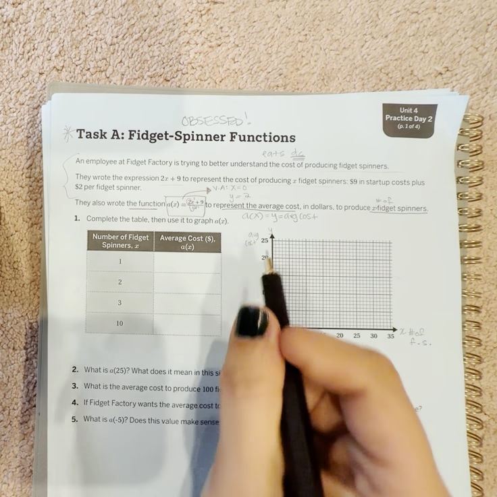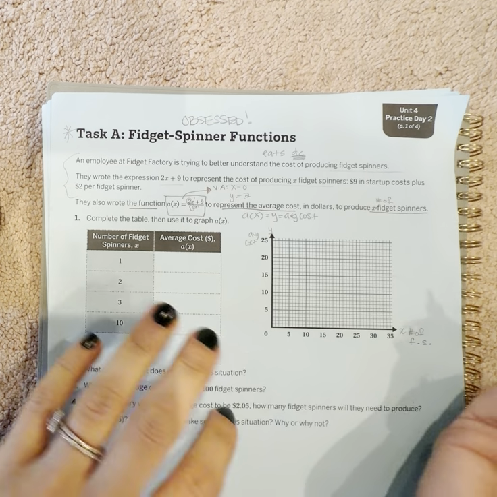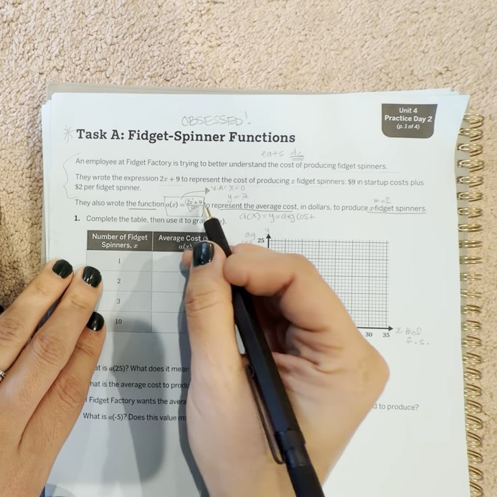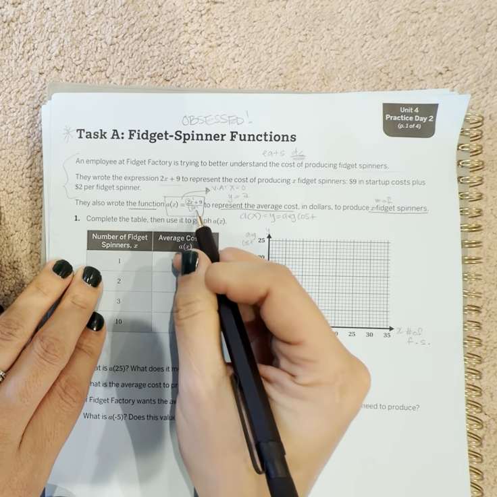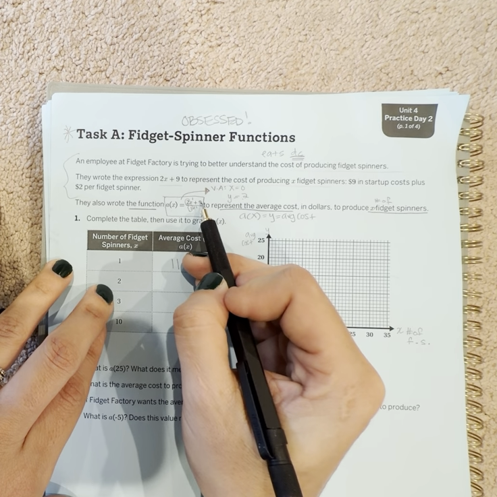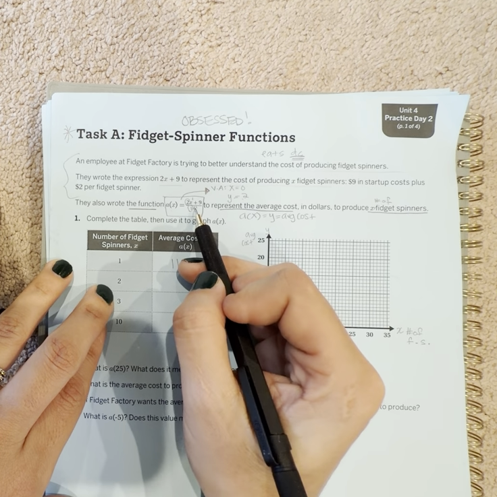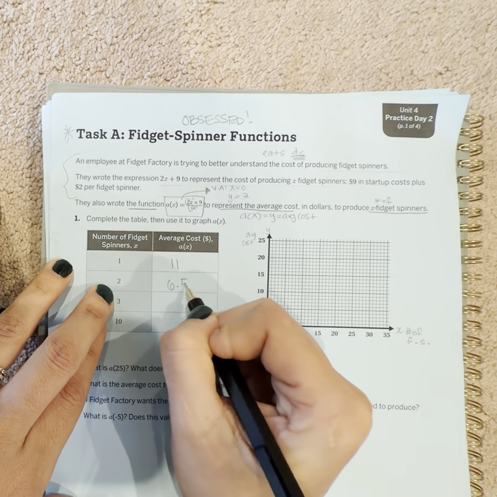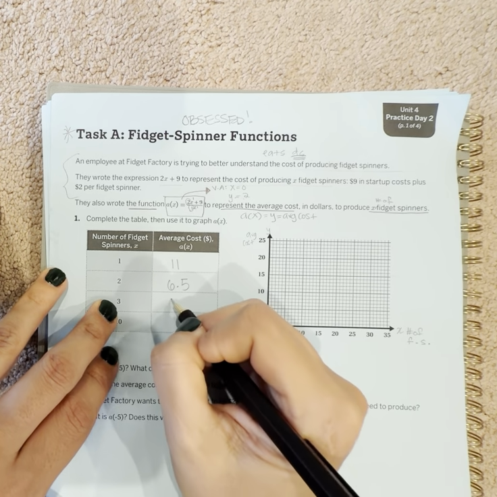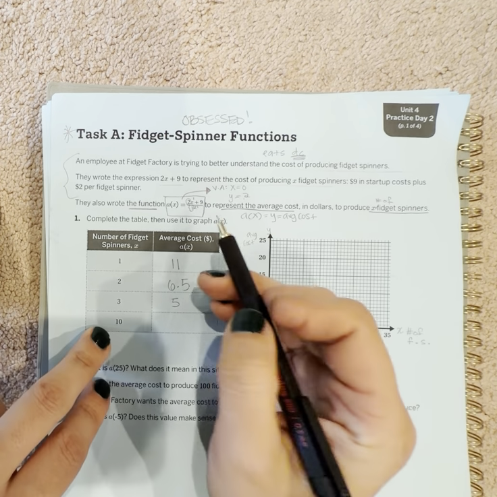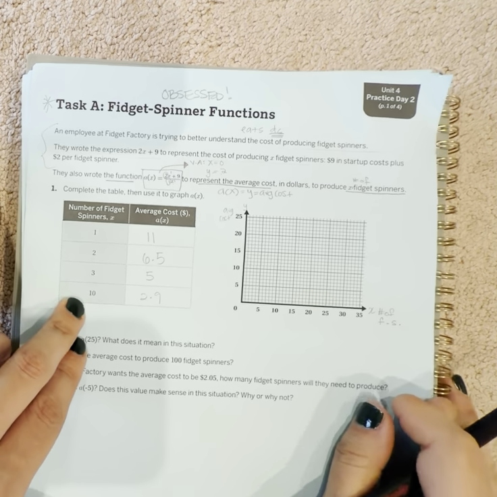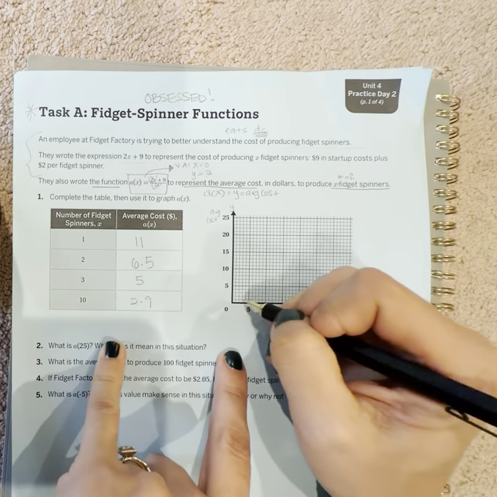All right, these are very important things to me, okay? I can do this. I can plug the 1 in, and that's 2 times 1 is 2, plus 9 is 11, divided by 1 is 11. 2 times 2 is 4, plus 9 is 13, divided by 2 is 6.5. 3 times 2 is 6, plus 9 is 15, divided by 3 is 5. 20 plus 9 is 29, divided by 10 is 2.9. All right. This is fine, and then we can go plot these if we wanted to.